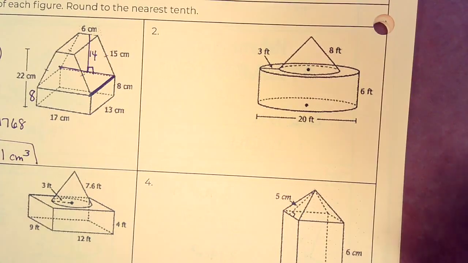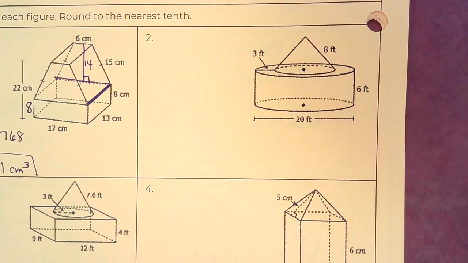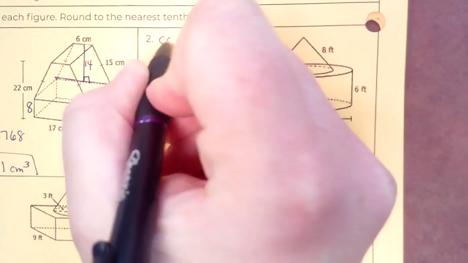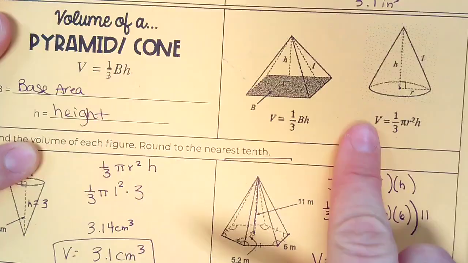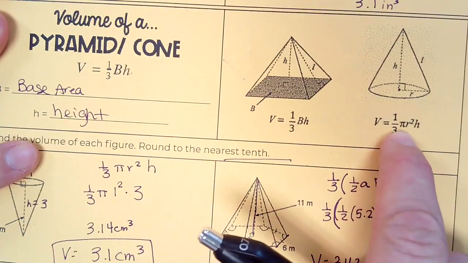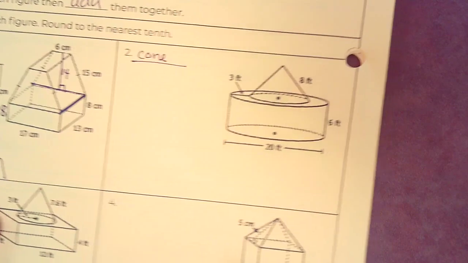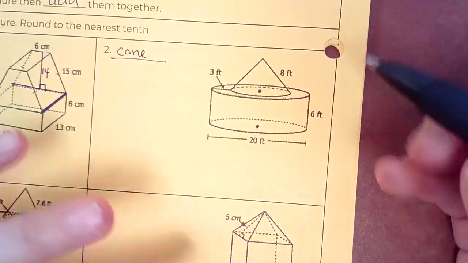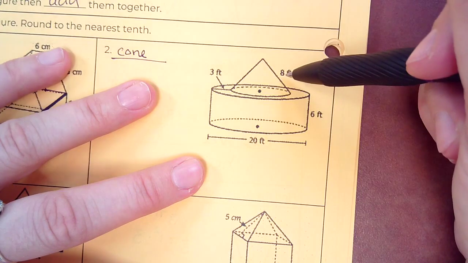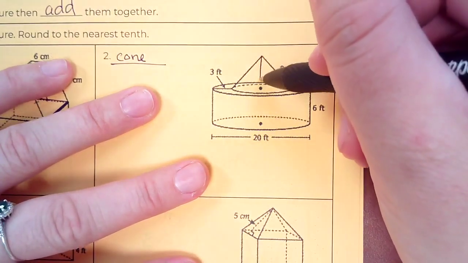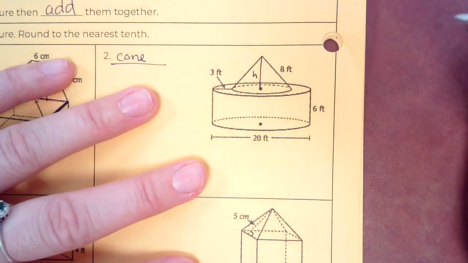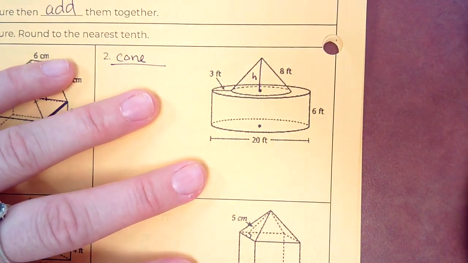Okay, on this next one we have a cylinder and a cone. So you can do whichever one first, it really does not matter. So if I start top down, work with my cone. My cone formula is here. 1/3 times the base area, which is a circle, pi r squared, times the height. So let's see here. Do I have the height? The height, that's the slant height, 8. The height is actually here, h, and I don't have that yet.